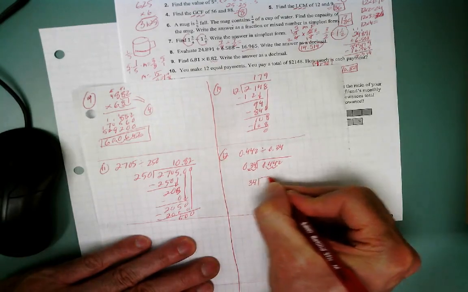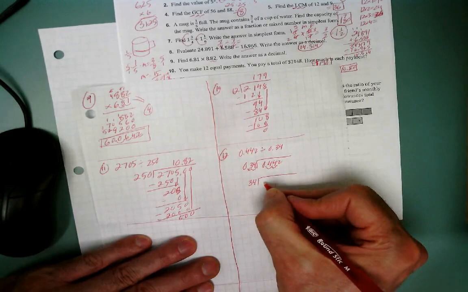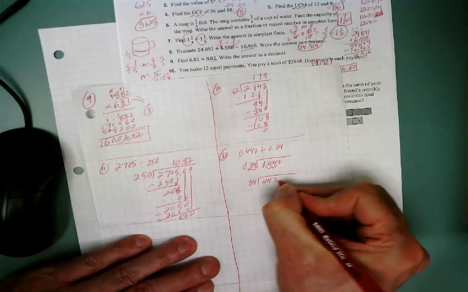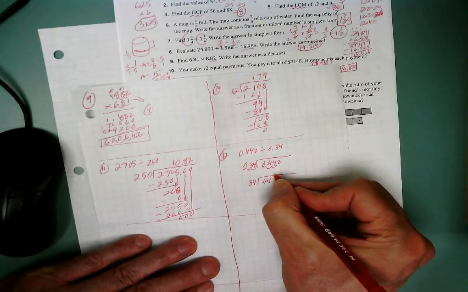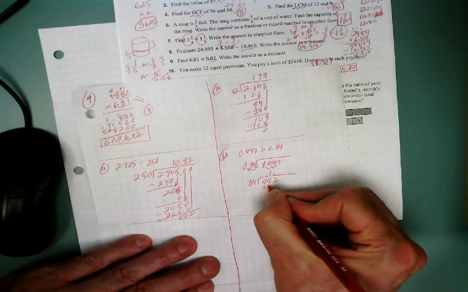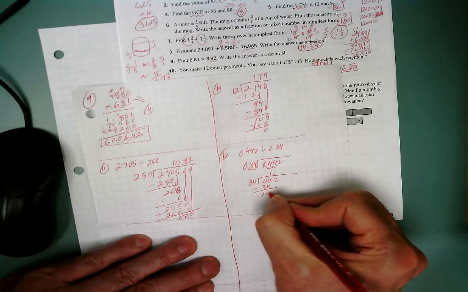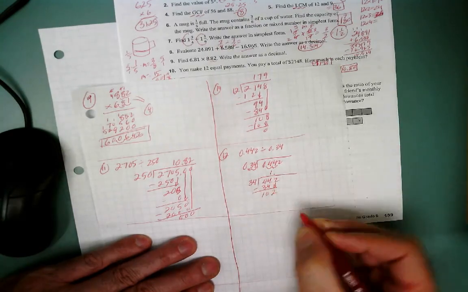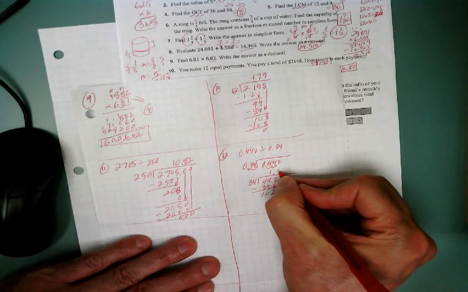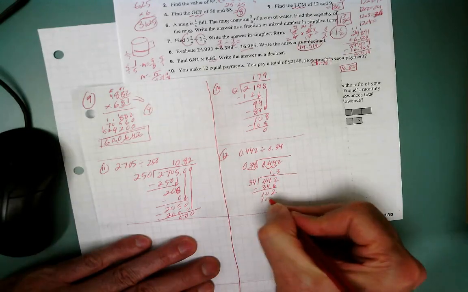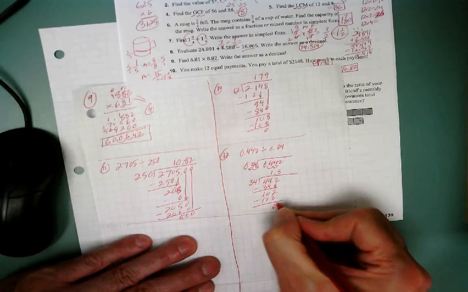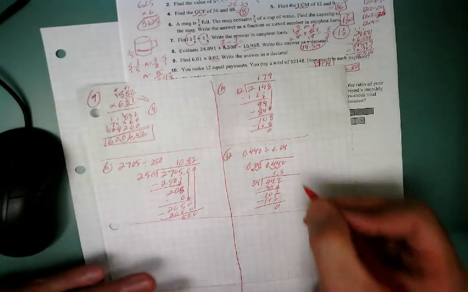Into 44.2. Now you just divide. Decimal comes up. 1, 34, subtract. I get 10, bring that down. And guess what? 3 times 34 is 102. I know that because 3 times 33 is 99. Boom. So 1.3 on that one.